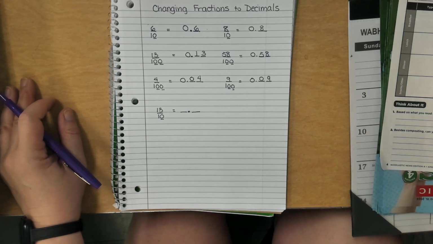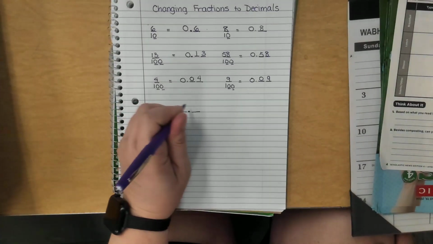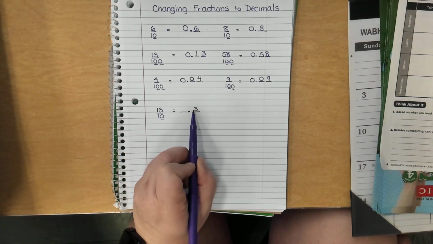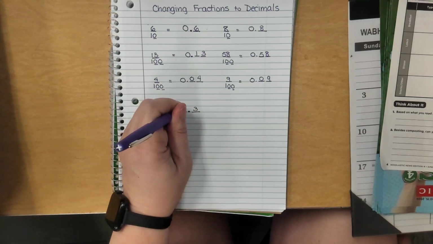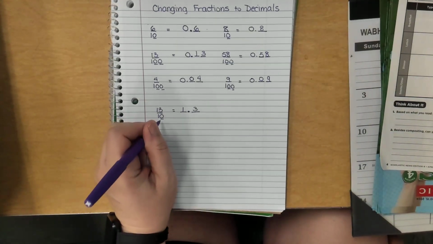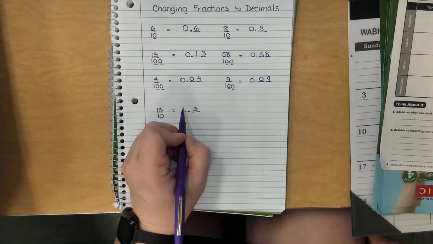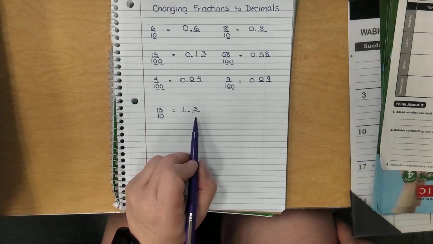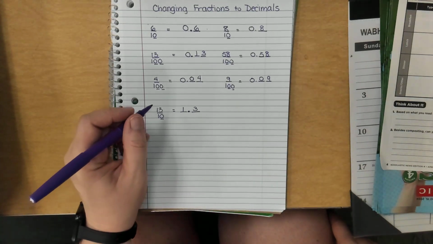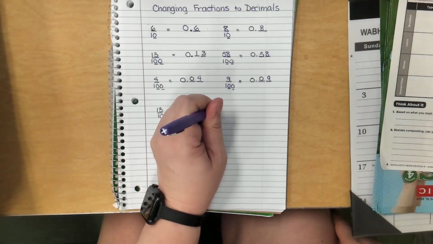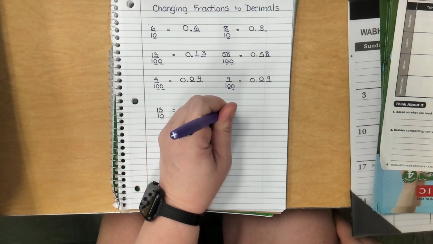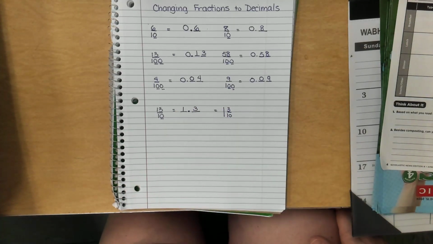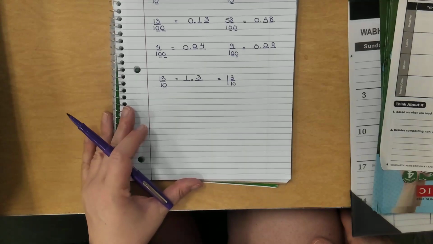Now I'm going to fill it in the same way. The 3 goes to the last place, and then what happens to the 1? I can't put 13 here, so it needs to get kicked in front of the decimal. 13 tenths is the same as 1 and 3 tenths more. 1 and 3 tenths. Wait, isn't 13 tenths also equal to 1 whole and 3 tenths? So that makes sense. Let's try another one.